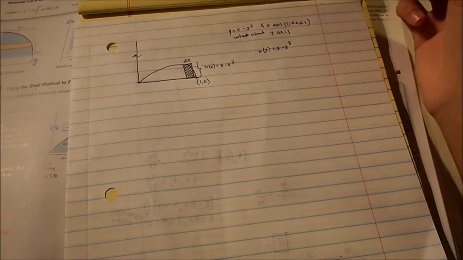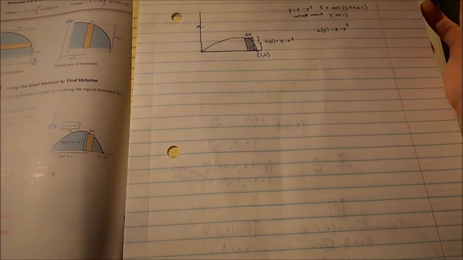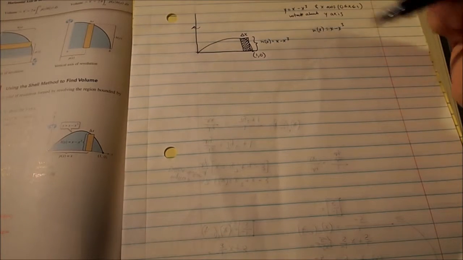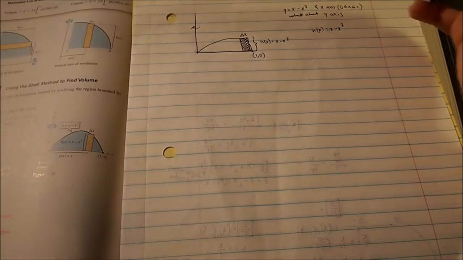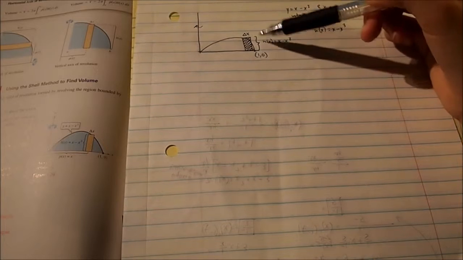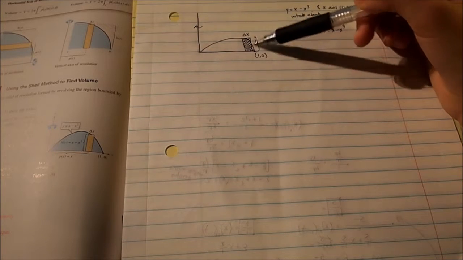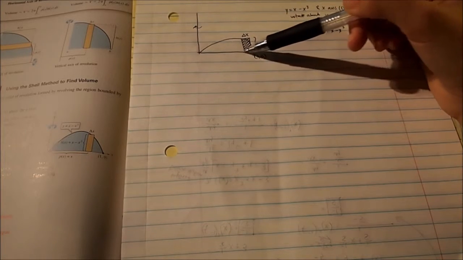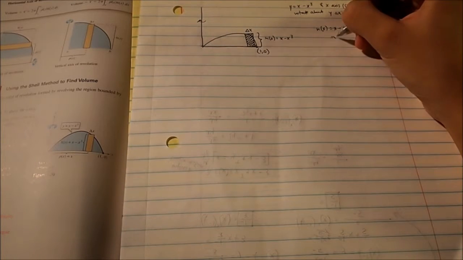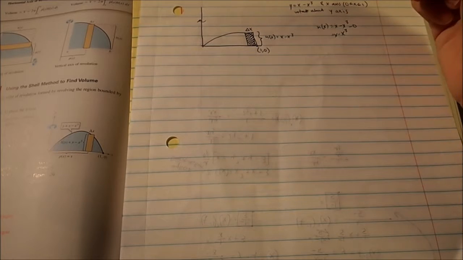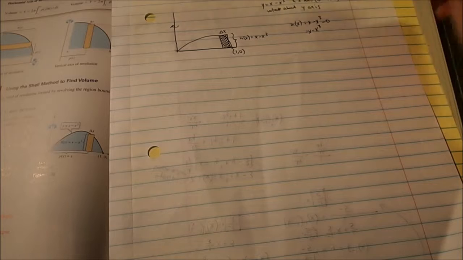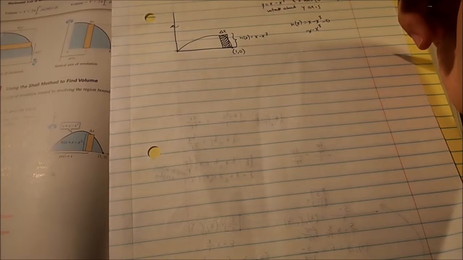This is the height of the rectangle. You would still subtract it from here because it's this direction. So since this is still y equals 0, then you subtract 0. So your height is just x minus x cubed. So this is equal to our h of x, and then we need our p of x.